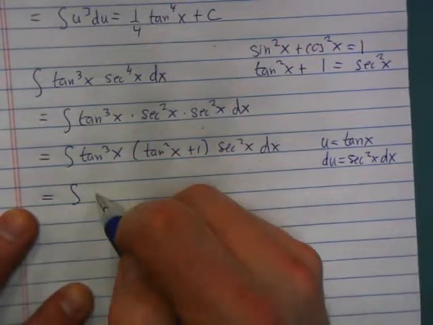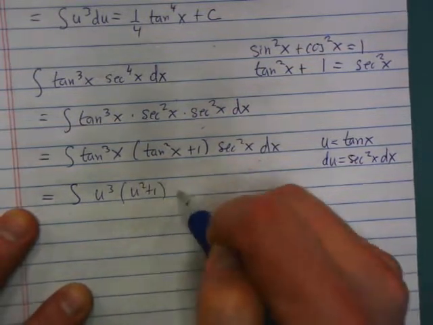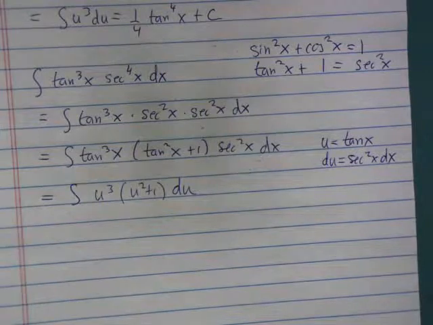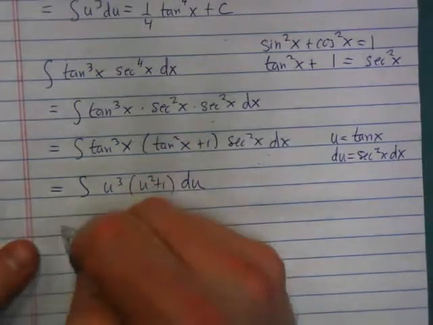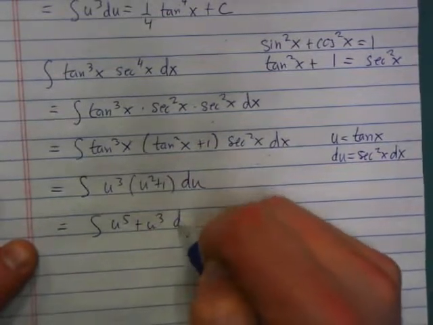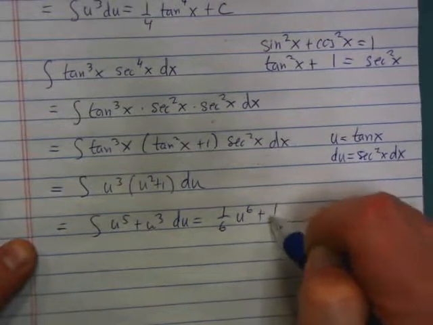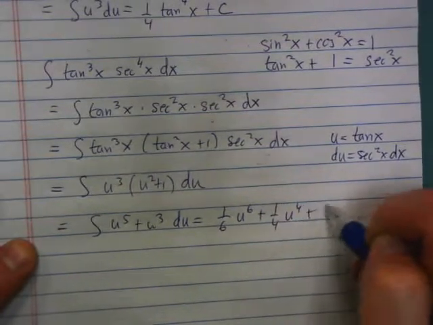We end up with u cubed times u squared plus 1 du. All right, so that's the integral of u to the 5th plus u cubed du. 1/6 u to the 6th plus 1/4 u to the 4th plus c.